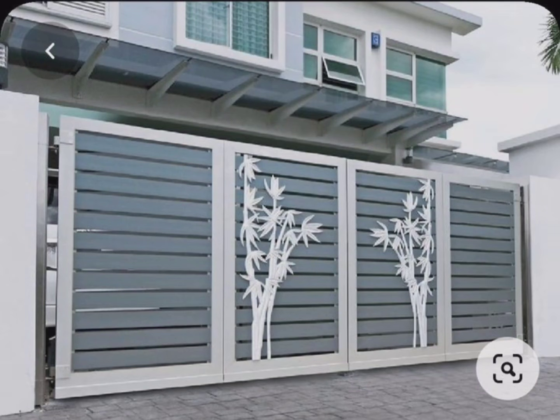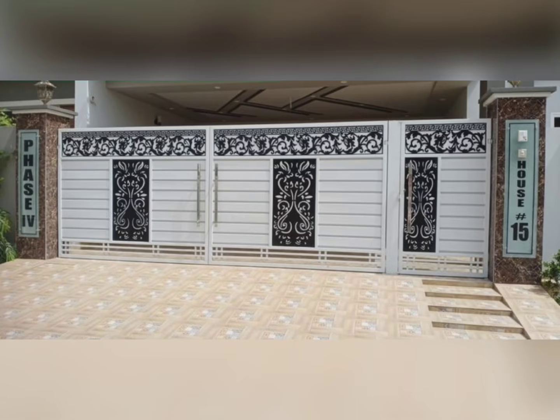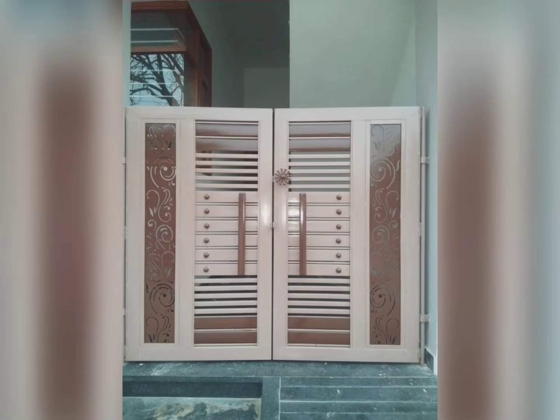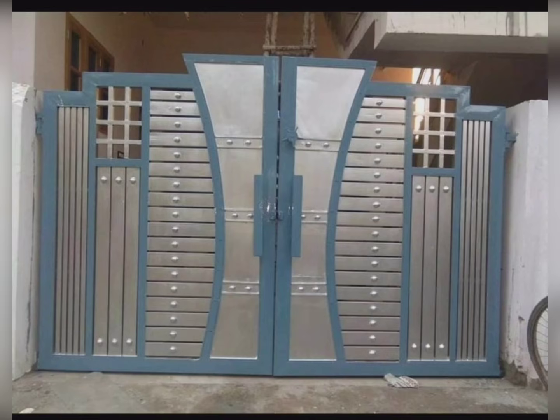A good gate design is a combination of aesthetics, functionality, appearance and security. When someone sees the gate in front of your house, their first reaction may be to judge the gateway, but is that crucial?